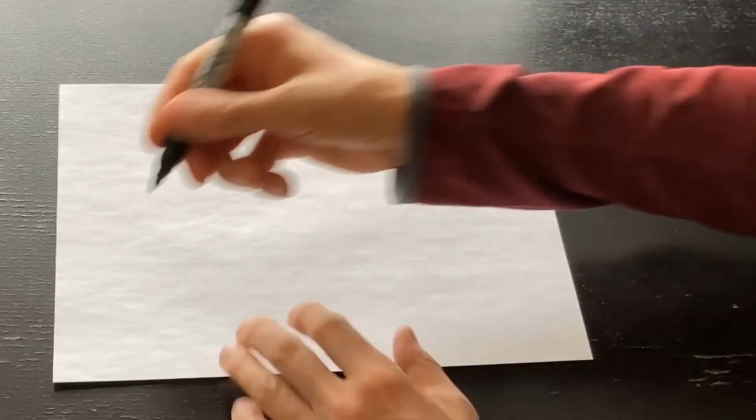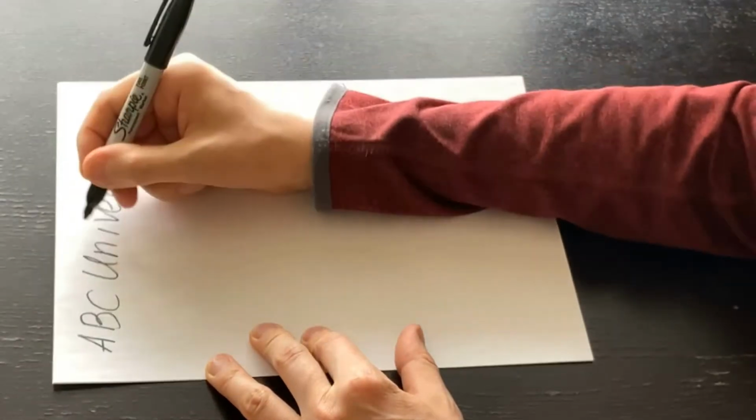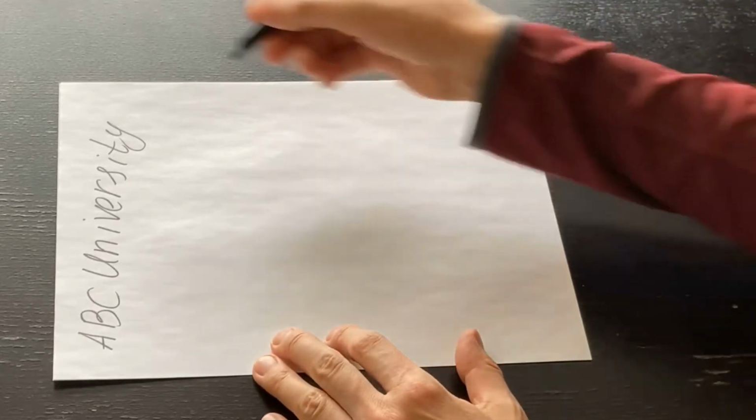So let's solve this game. This game has two players, two universities. Let's call the first university ABC University, and let's put it on the left. And let's call the second university XYZ University and put it on the top. Each university has two options: to take $1 million or to give $2 million to the other.